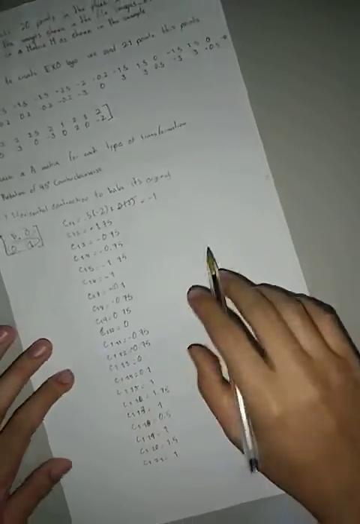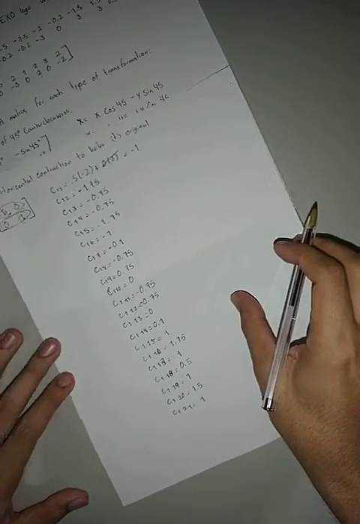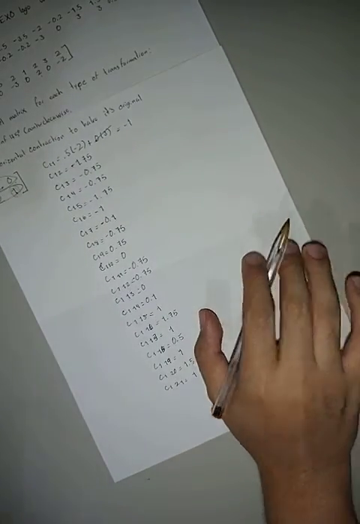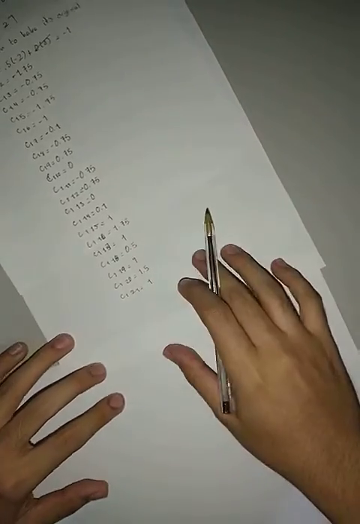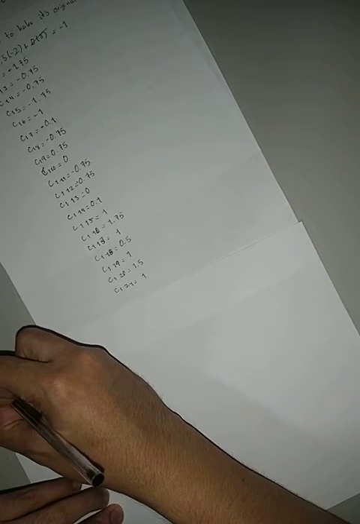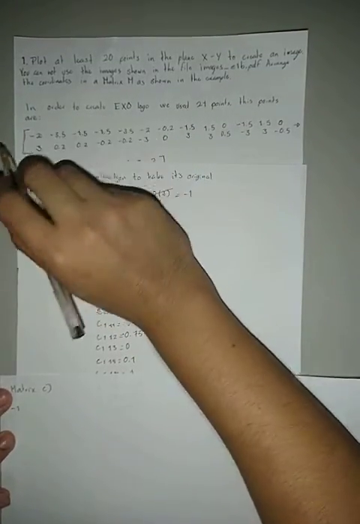So the new matrix of C will be, we're going to call it matrix C. It will be -1 for this part and the 3 of this original.